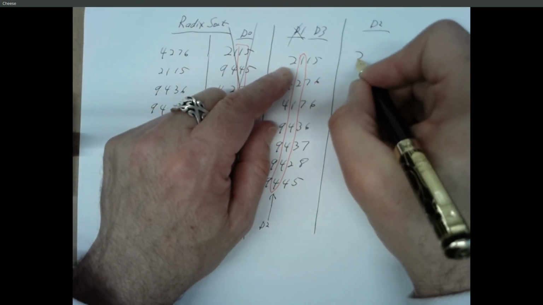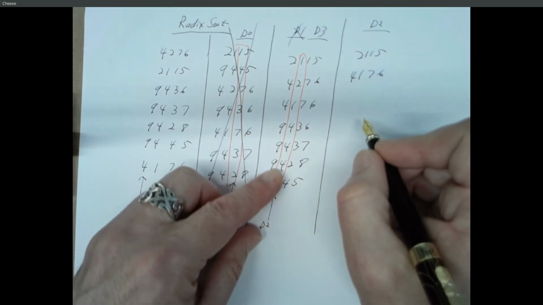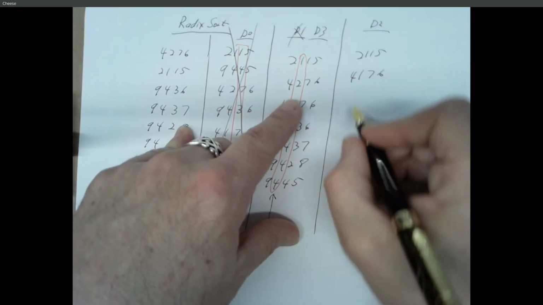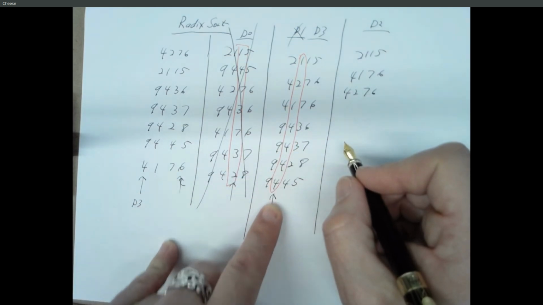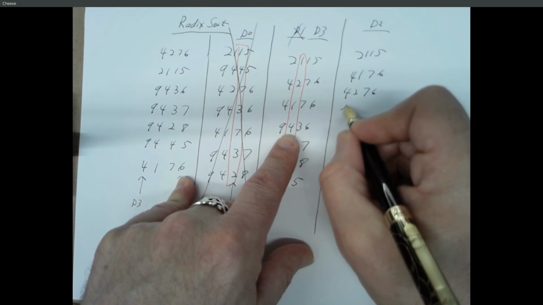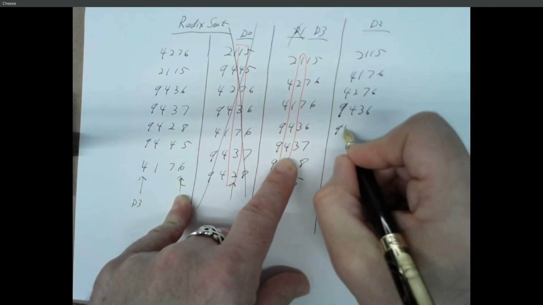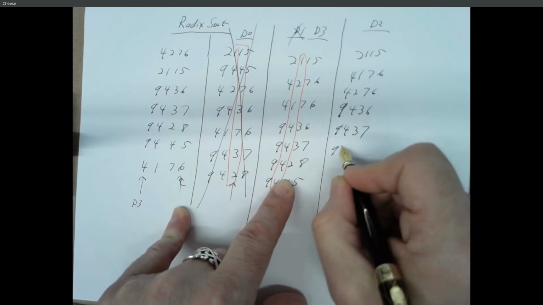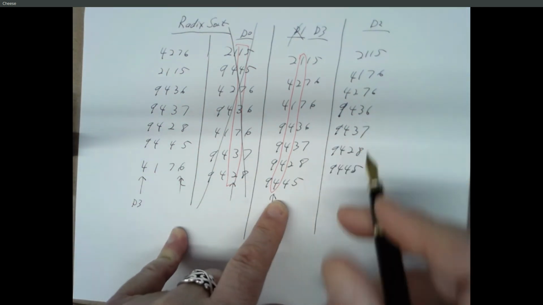Find any ones: 2115, 4176. That's it for the ones. Find any 2s: 4276. That's it for the 2s. There's no 3s. Find some 4s: 9436, 9437, 9428, and 9445.